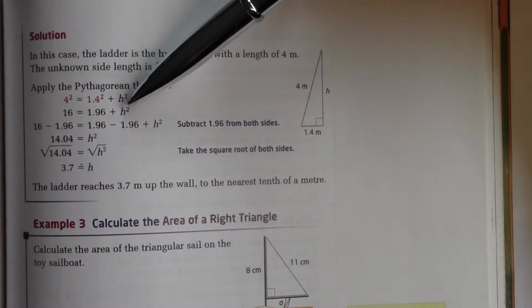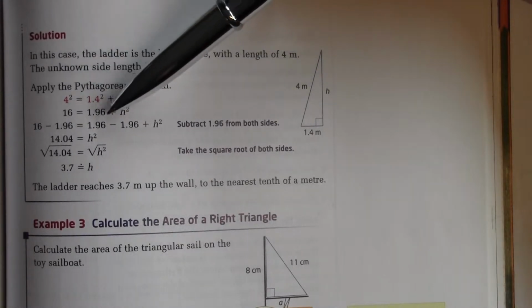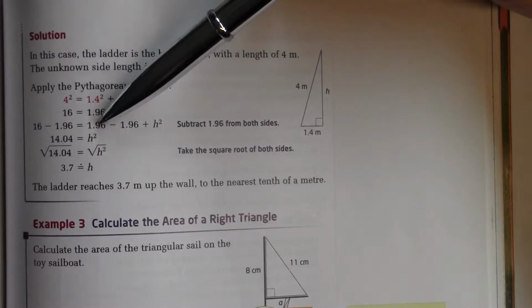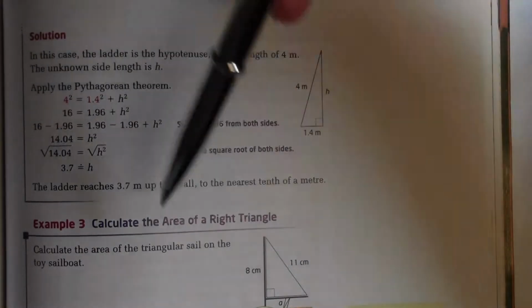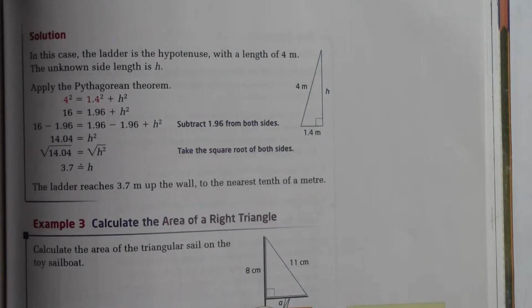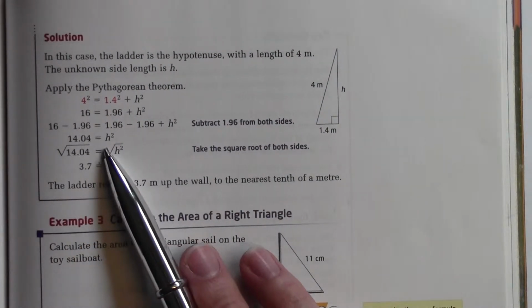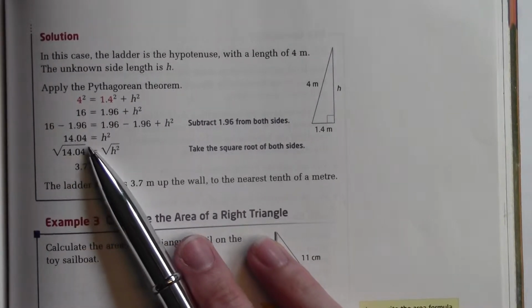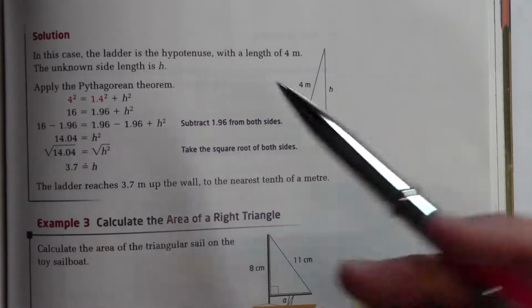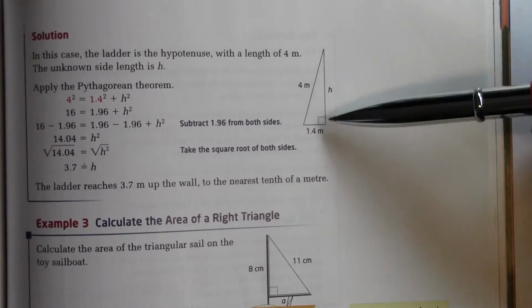We want to isolate for h, so what we can do is leave the h on the right-hand side and move the other numbers away. So this 1.4 squared becomes 1.96, and you minus that from 16 here. Once we do that, the final step is to take the square root to eliminate the square sign on the h. So square root of 14.04 is 3.7. So our height here is 3.7.